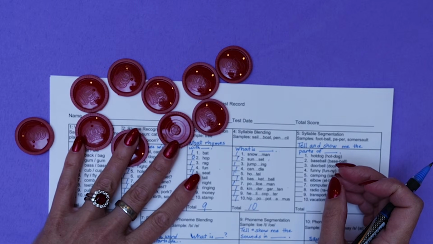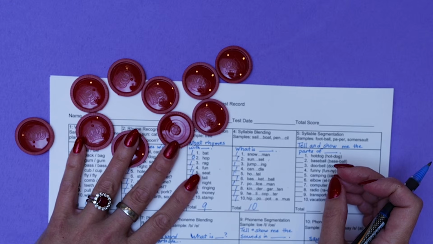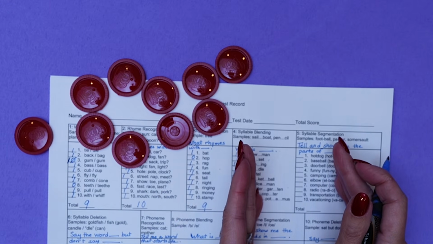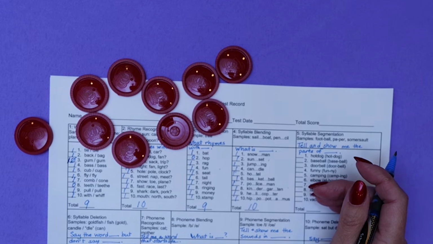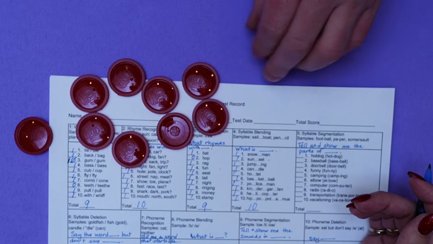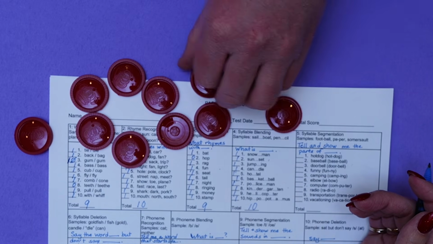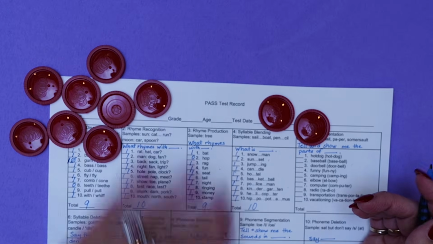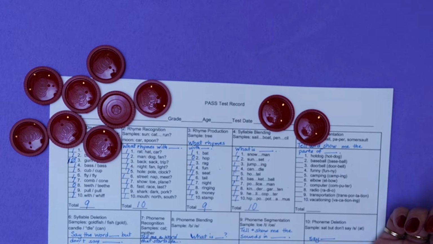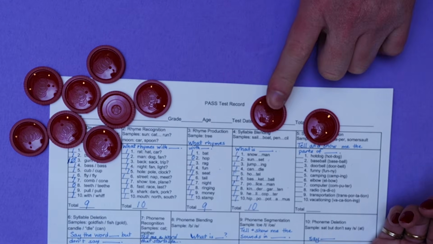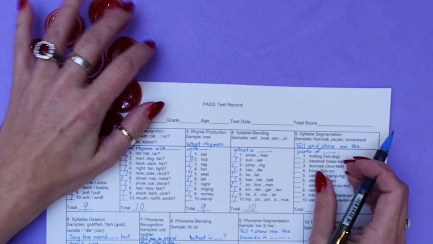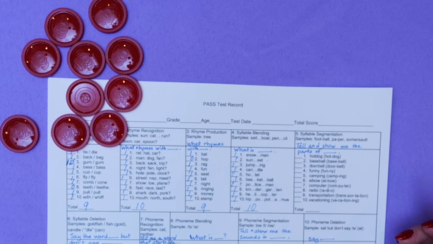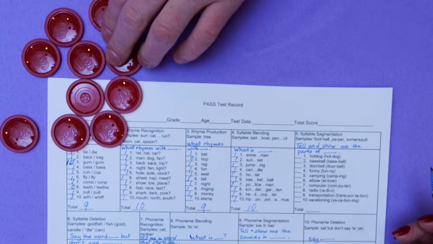Use these chips and show me the 2 parts of football. So I set it all together. I'm not dividing it for them. Okay, Dan, show me football. Foot. Ball. Excellent. Which one's foot? That one. Which one's ball? That one. Excellent. Tell and show me, I'll put these over to the side, the parts of hot dog.